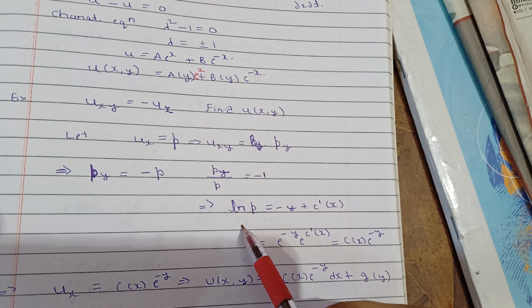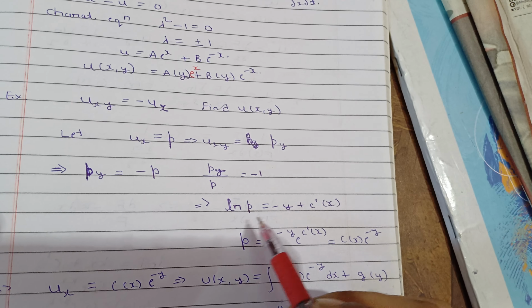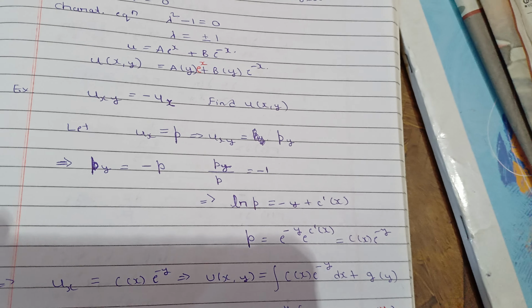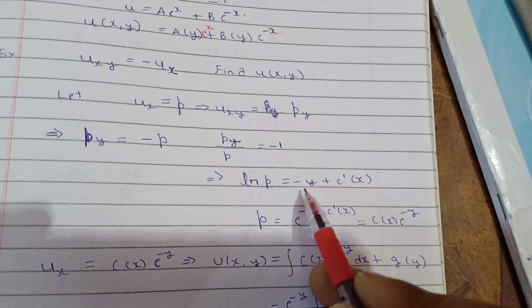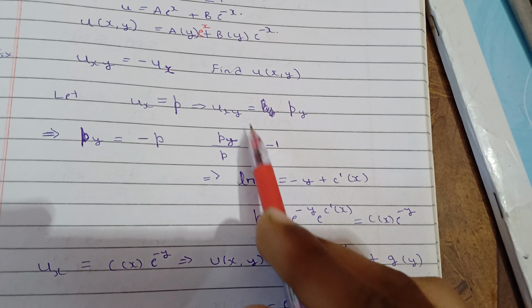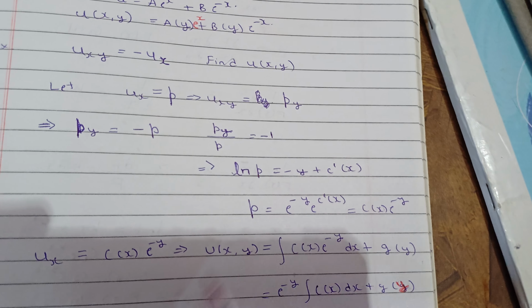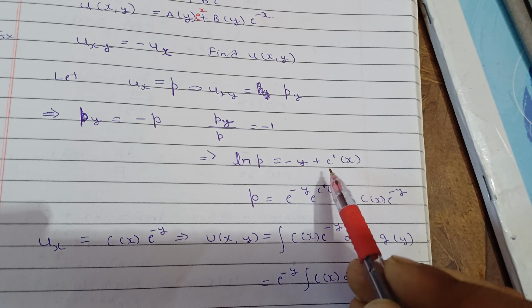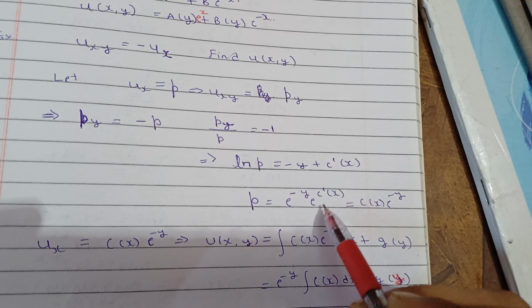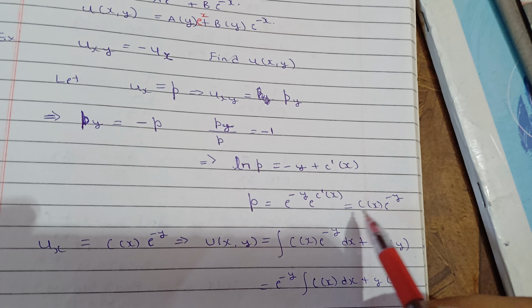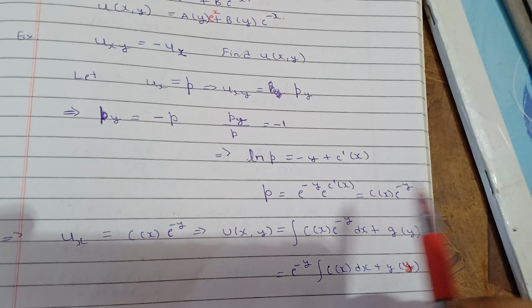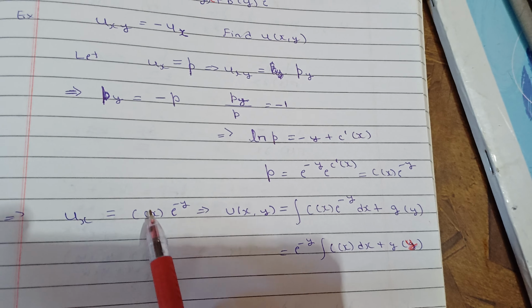It will give you 1 upon p dp equal to minus dy plus 0, so you will get again this equation. So you can write this in this form. From here you can find the value of p. p will be exponential minus y times exponential c dash x. So exponential c dash x, we can write as again a new constant, that is c of x. So it will be this. So we now have the p, and you know u_x equal to p, so u_x will be this.